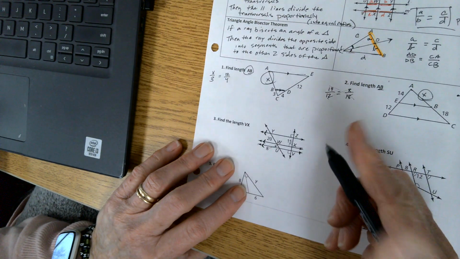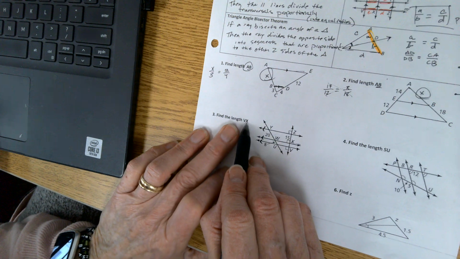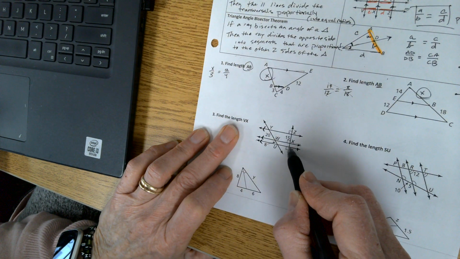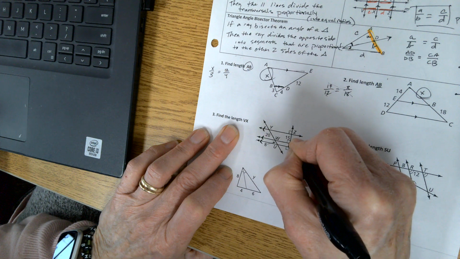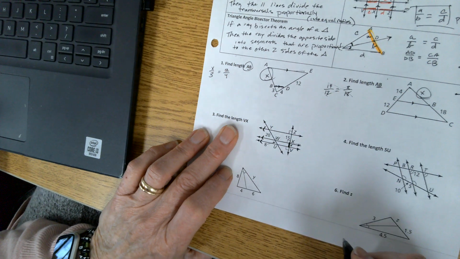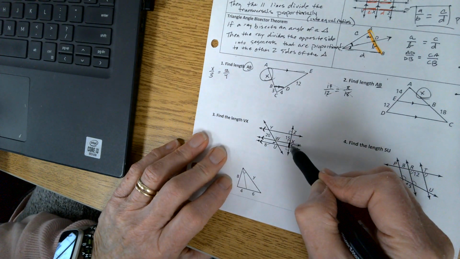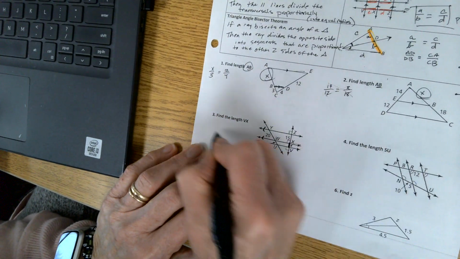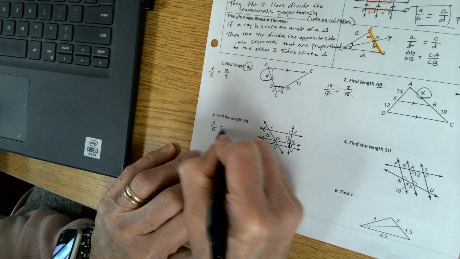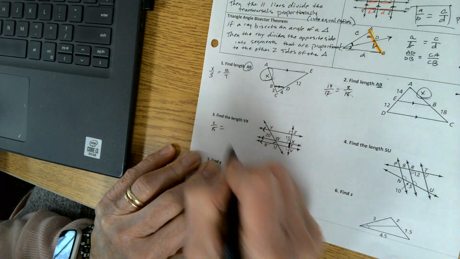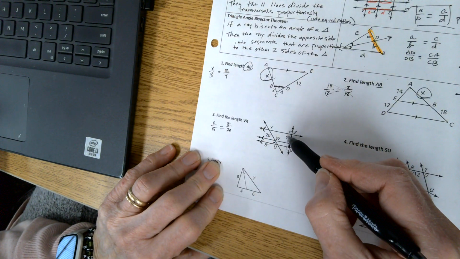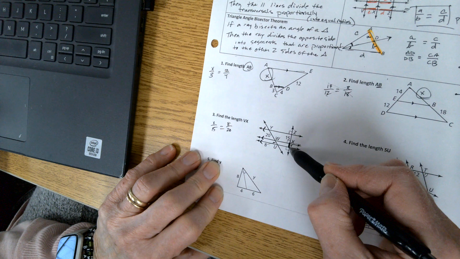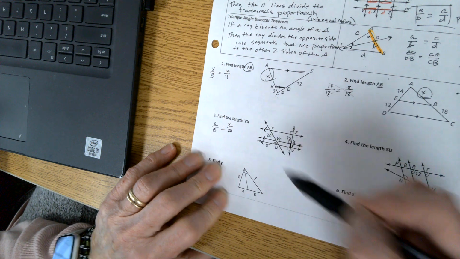Okay, so then this one says find the length from V to X. V is this intersection, X is this, so I'm finding this right here. There's my X. That's what I'm trying to find. So I'm going X is to 15 as 8 is to 20. And you could have gone in a different order, right? You could have gone 15 over X, 20 over 8.